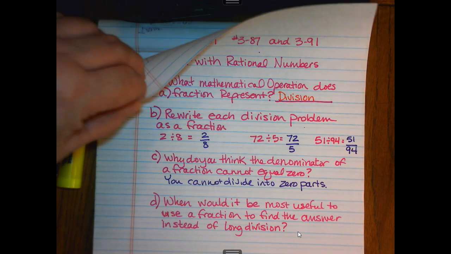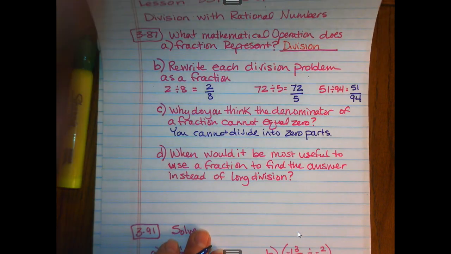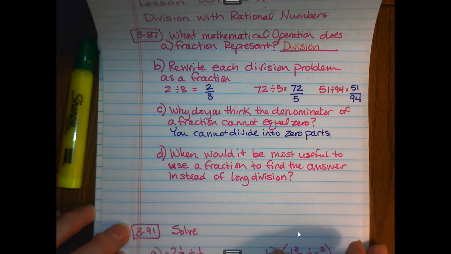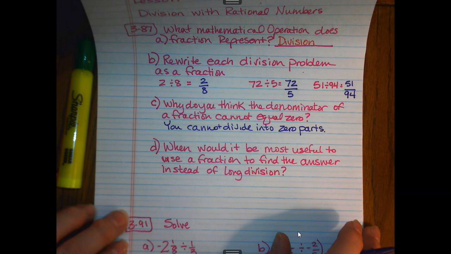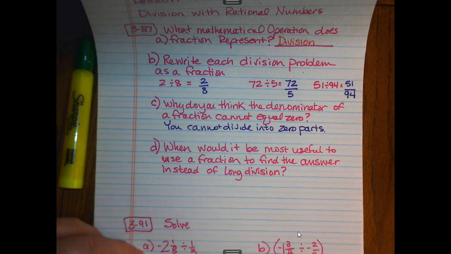And then our next question for this problem is, when would it be most useful to use a fraction to find the answer instead of long division? And again, I'd like you to think about this for a moment or two.